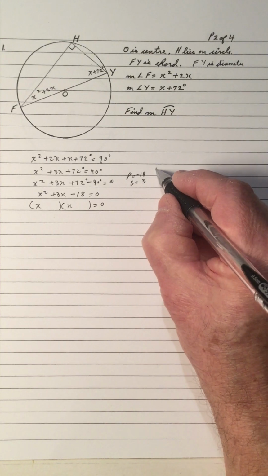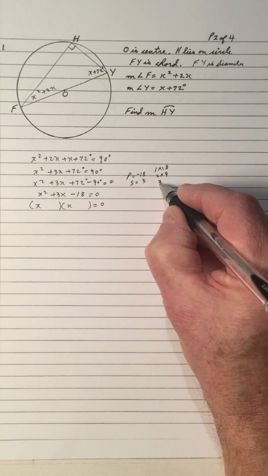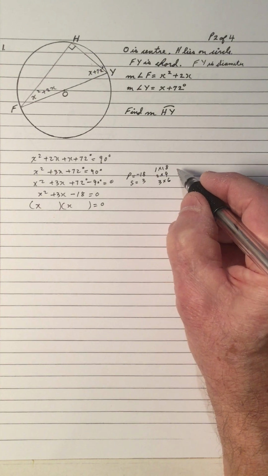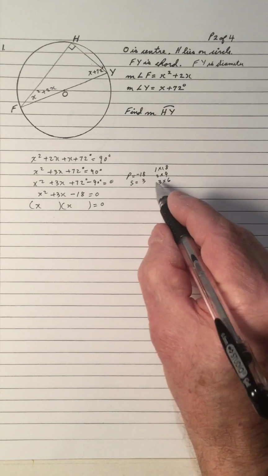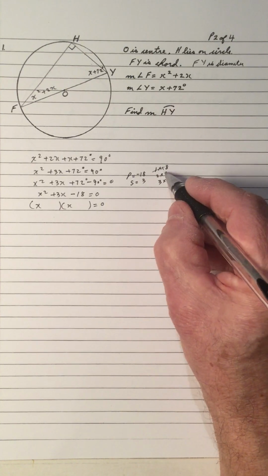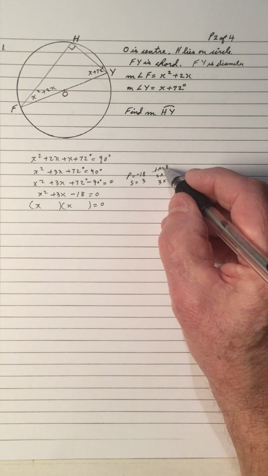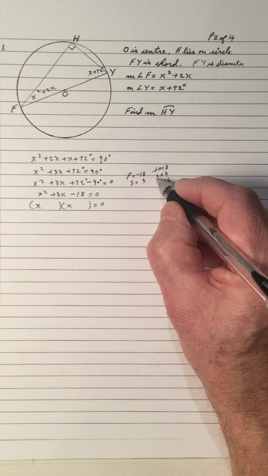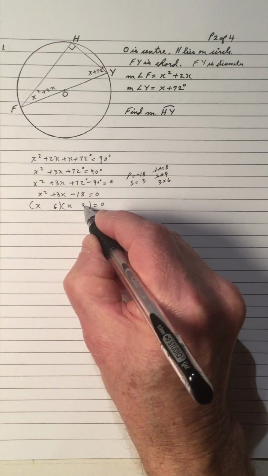The factors of 18 are 1 times 18, 2 times 9, 3 times 6. So which pair of factors will give me a 3? 18 and 1, no. The product is negative and the sum is positive, so it has to be a positive and a negative number. So we subtract them, so it must be 6 and 3.